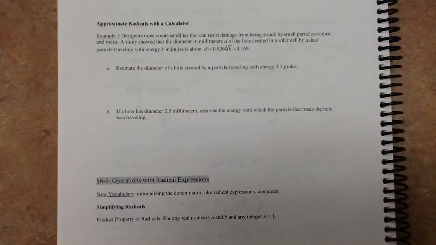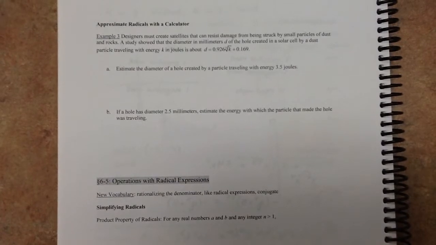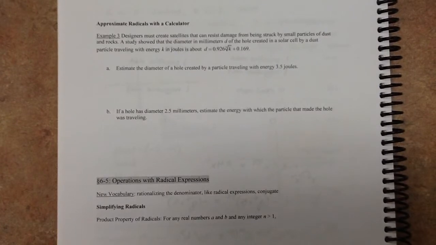Okay, I think the next page starts the next video. So guys, in the second video, really quickly, I'm just going to show you how your calculators can approximate some of these roots. So you absolutely need a calculator for this. This is nothing that you could do in your head, even if you wanted to.